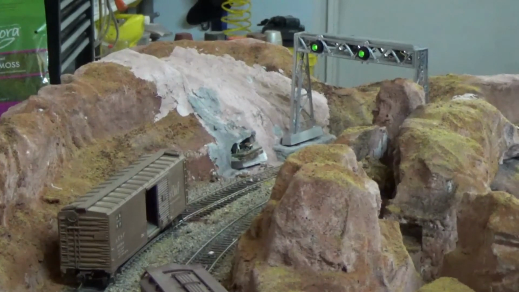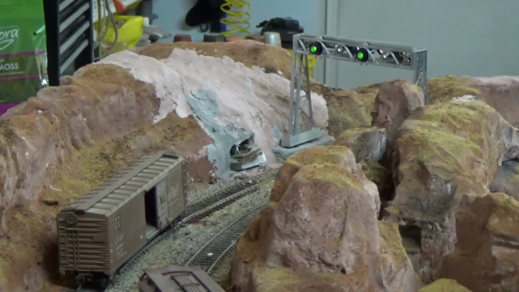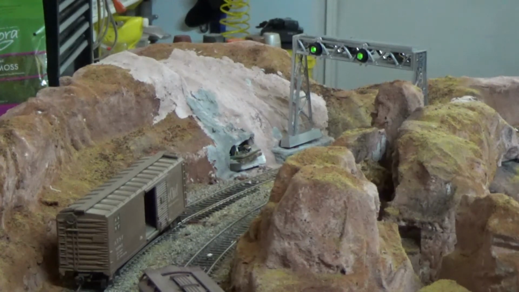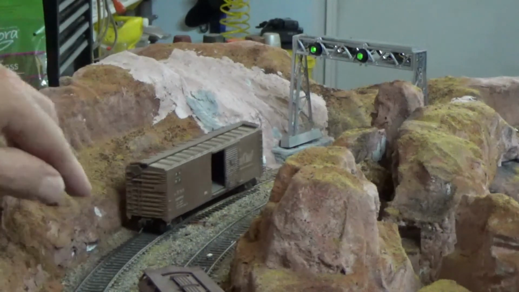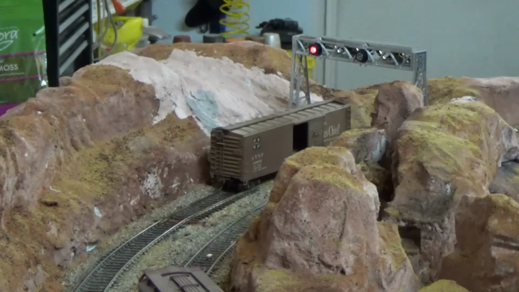Okay, now we're going to demonstrate the example of a car rolling past this sensor that I just pointed out. So I'm going to go ahead and push the car forward. Okay, notice what happened there. The signal went red, so it's going to stay red for a certain period of time as that car continues to move forward on the train. So now we'll go back and look at a different angle.